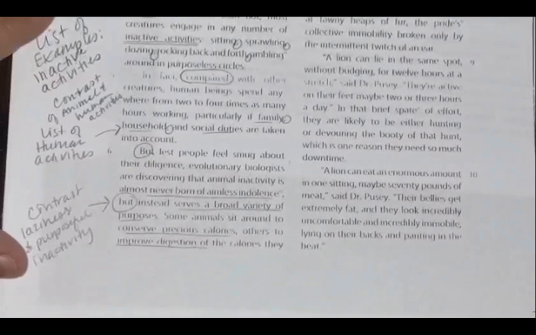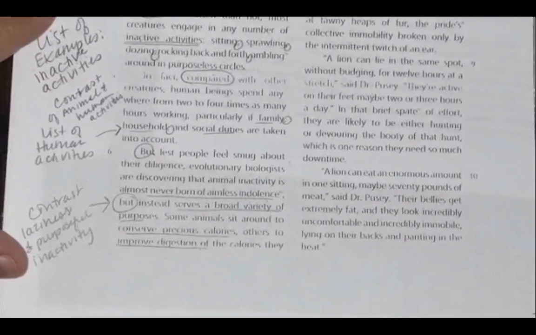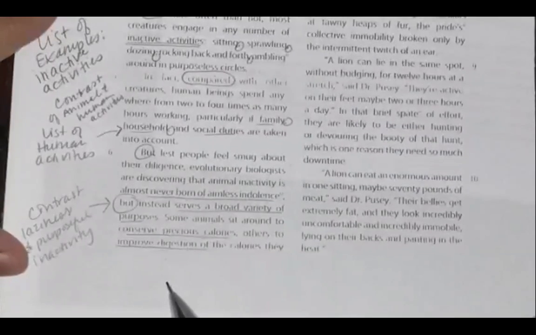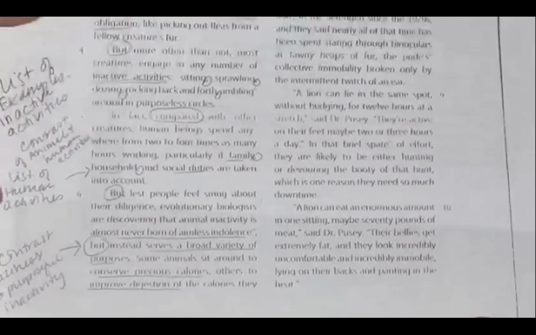What else is in this paragraph besides this one contrast? They're saying they're not lazy, they have purposeful inactivity. And then what do they do? Well, are they lazy or are they doing things on purpose? Why are they laying low?